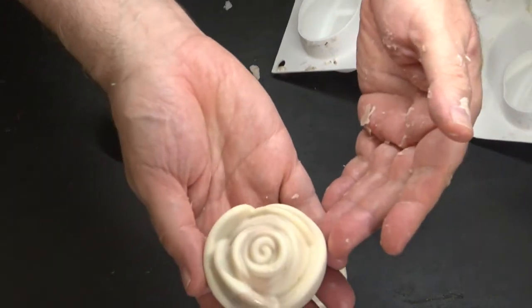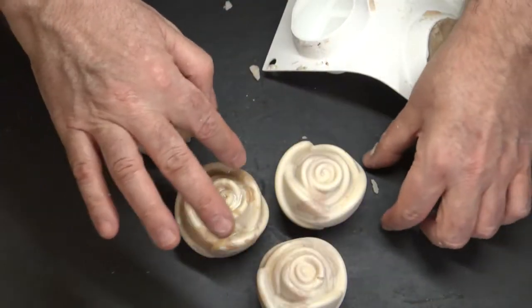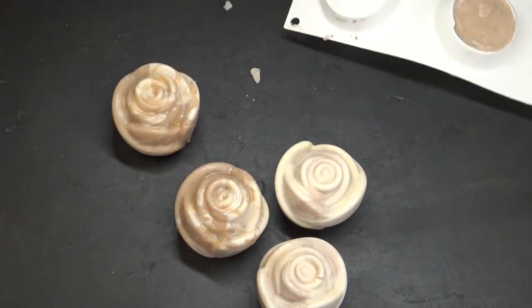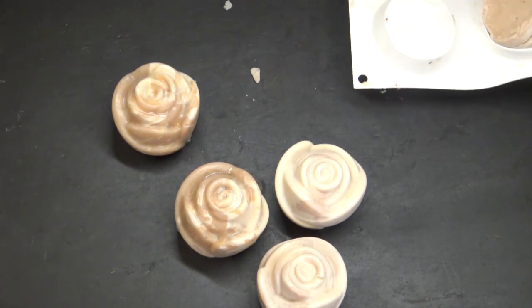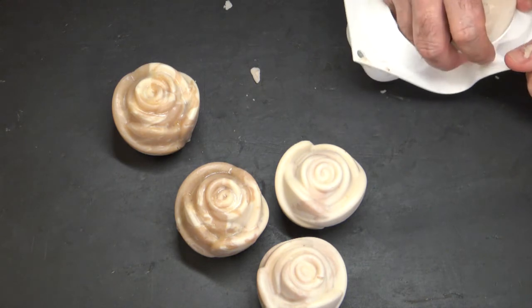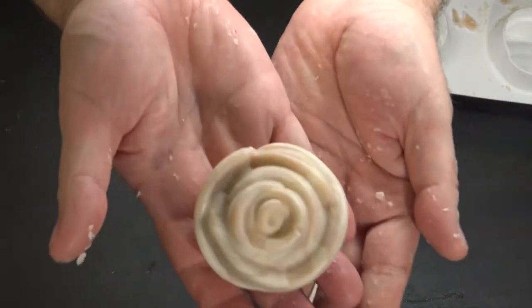These have a little bit of pink, but more white in them. Some have more pink than white. I like that there's a variation in them. Are they perfect? No. But they're pretty neat.